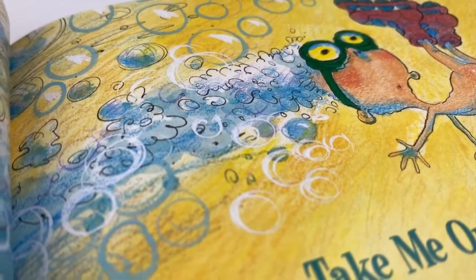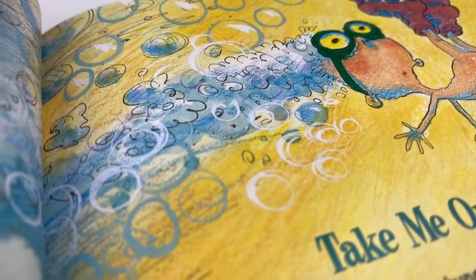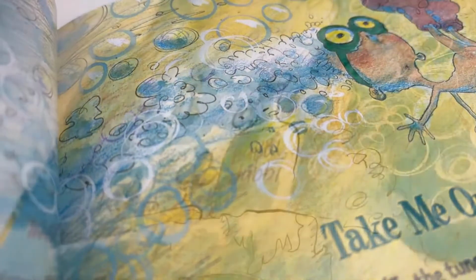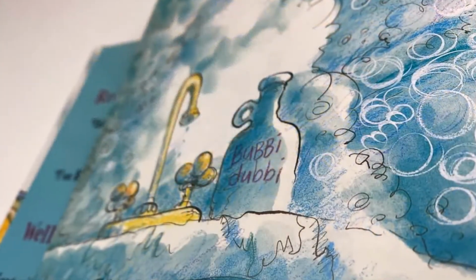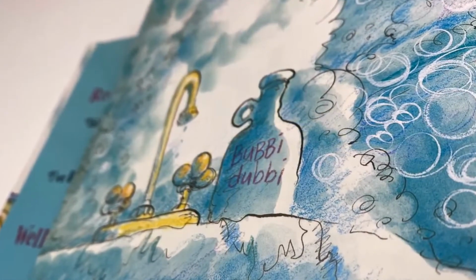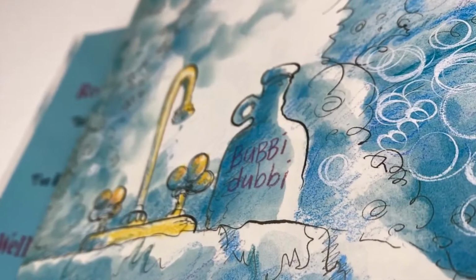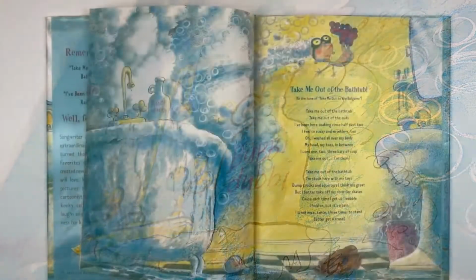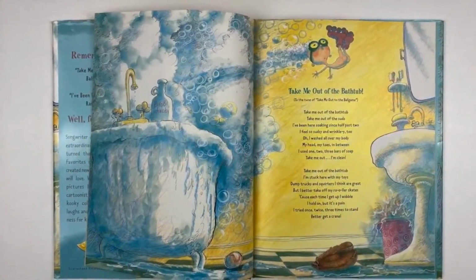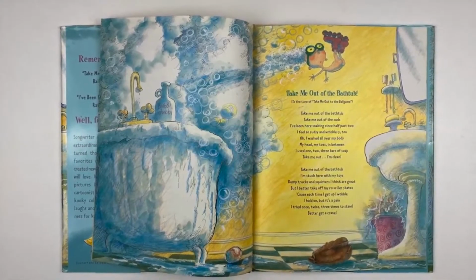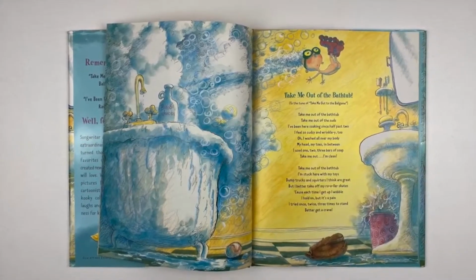Take me out of the bathtub, take me out of the suds. I've been here soaking since 2:30. I feel so sudsy and wrinkly too. Oh, I washed all over my body, my head, my toes in between. I used 1, 2, 3 bars of soap. Take me out, I'm clean.